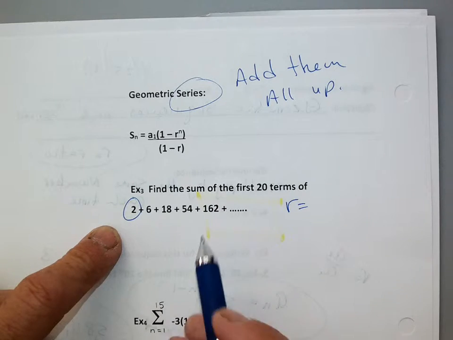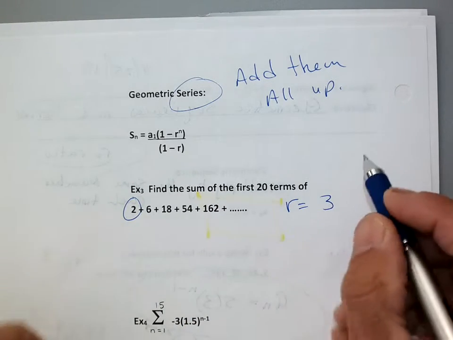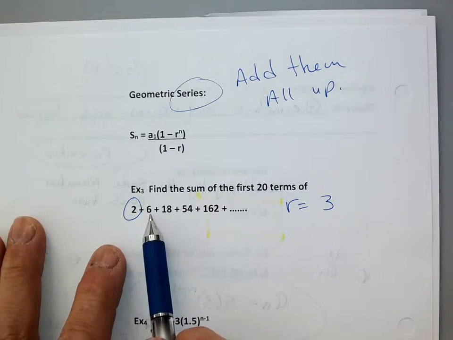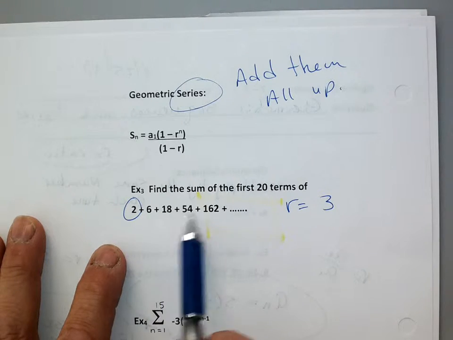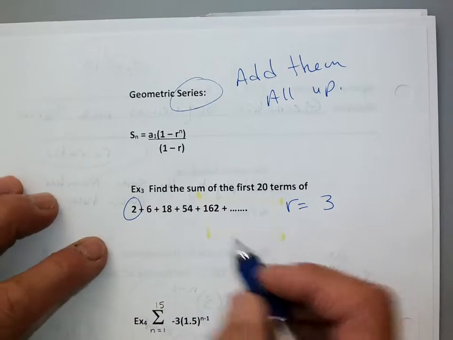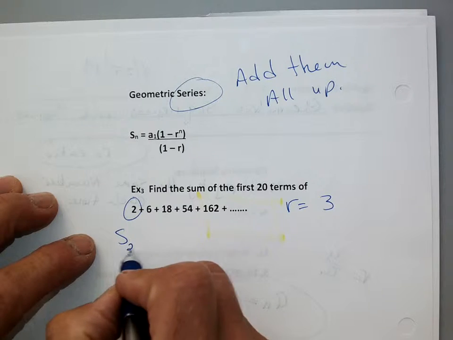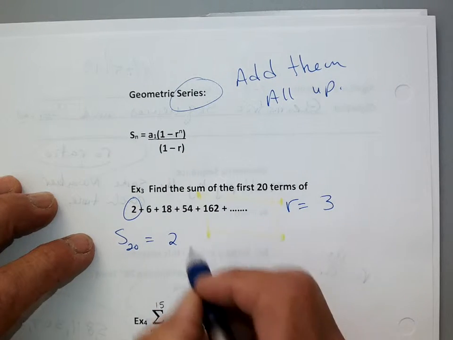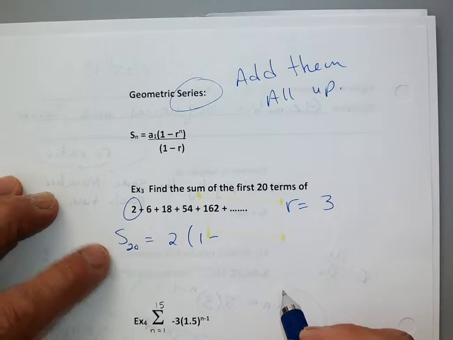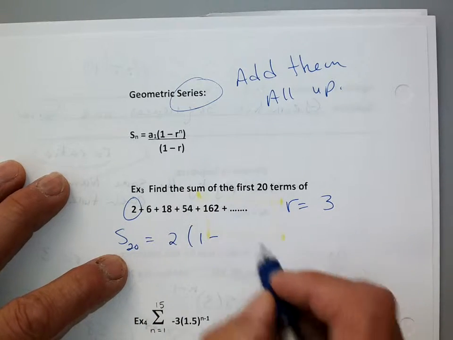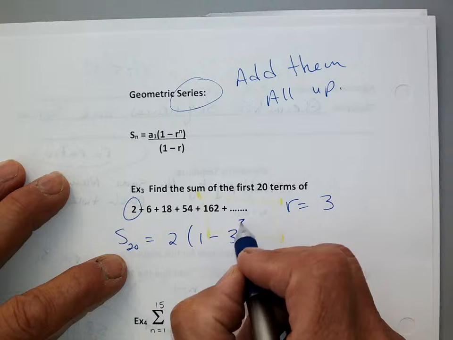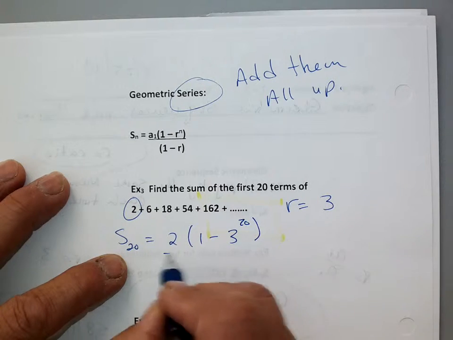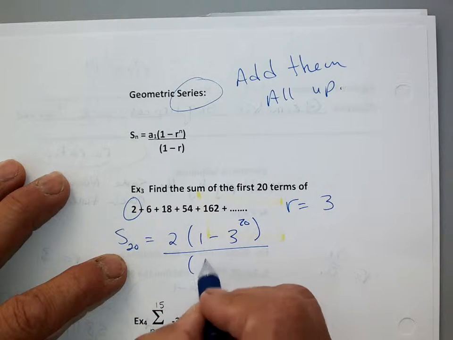What's r? R is 3. Everybody see it? I'm going to multiply by 3 times 3 times 3. Okay, so our formula would be S of 20 equals A1, which is 2, over 1 minus 3, because that's my multiplier, times 1 minus 3 to the 20th power.